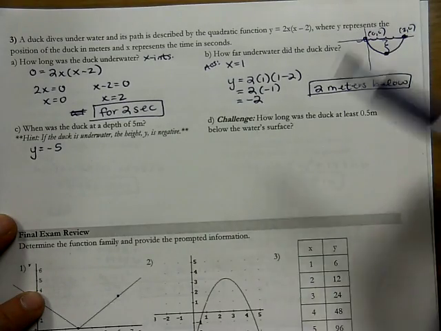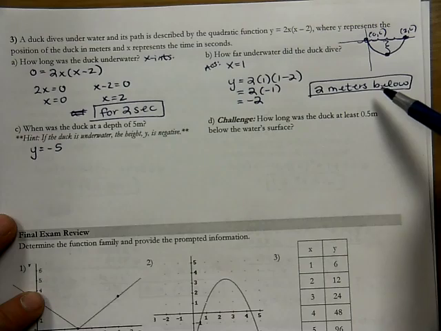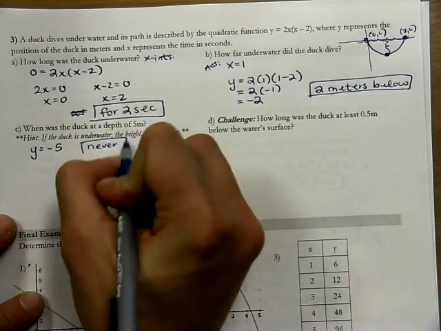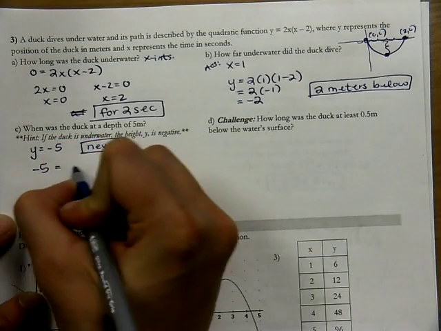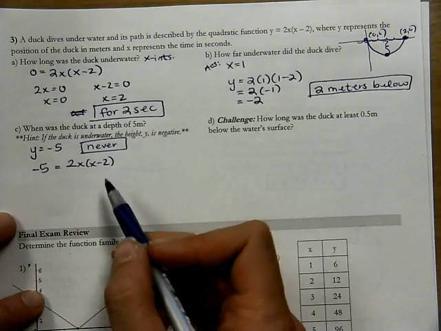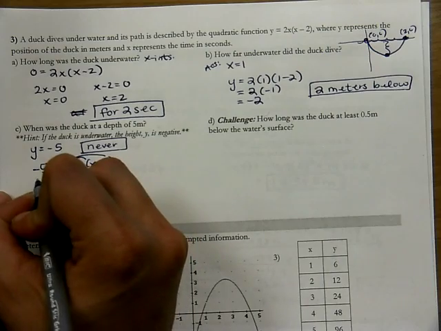We can do this a couple different ways. One way to do it is to look at the graph. If we know it only went down 2 meters, it can't possibly go below that, so it will never reach that depth. Or you could substitute negative 5 into the equation. This one's a little trickier. In order to solve this problem, I'm going to actually have to distribute because it's not equal to 0.